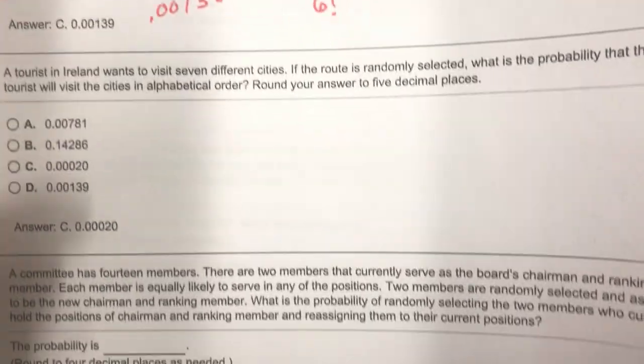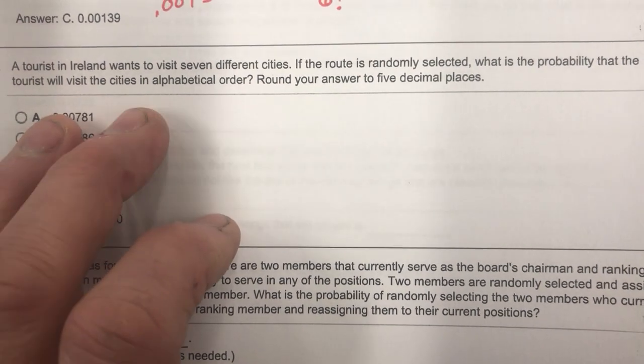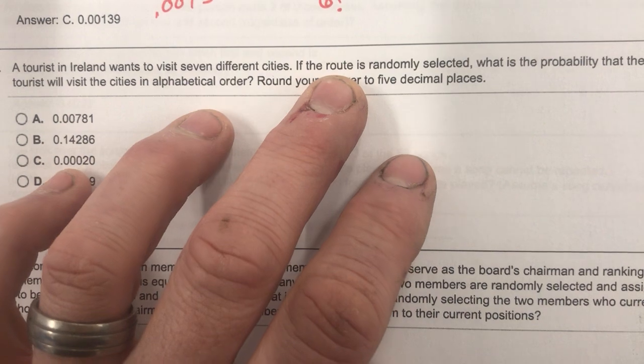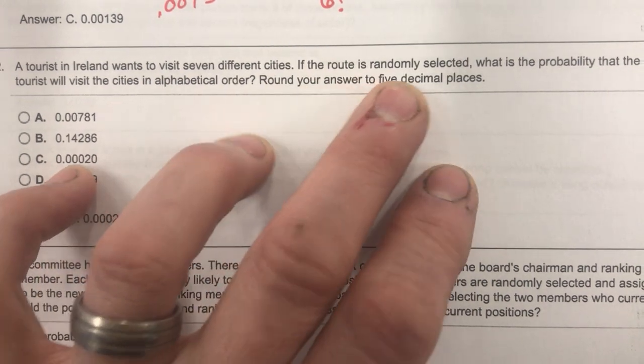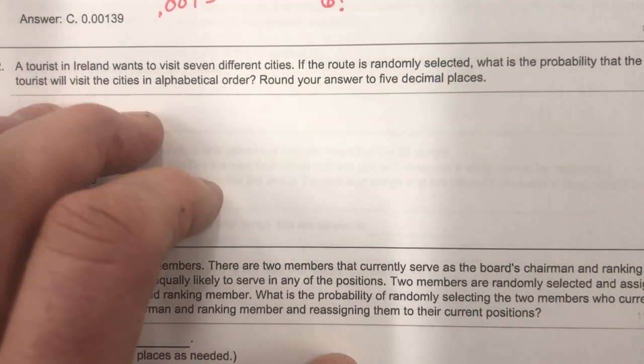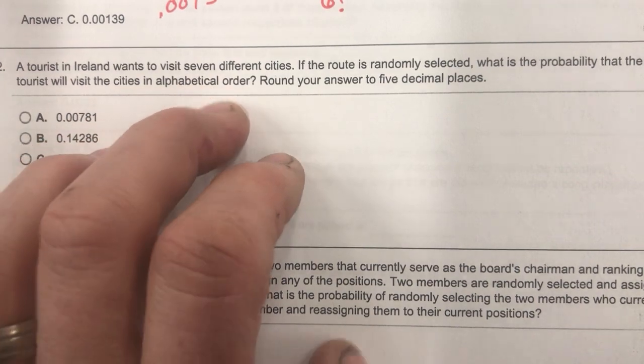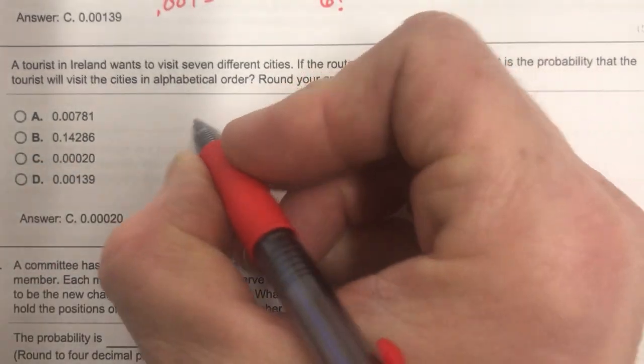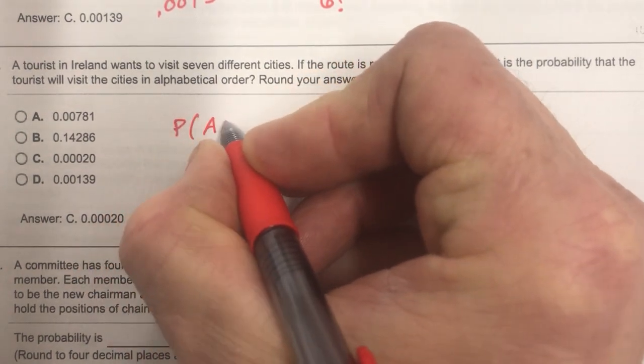Number 2, a tourist in Ireland wants to visit 7 different cities. If the route is randomly selected, what's the probability that the tourist will visit the cities in alphabetical order? That's the same problem we just did. So, probability that they're in alphabetical order.